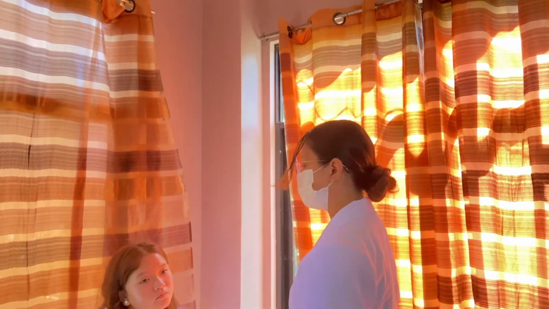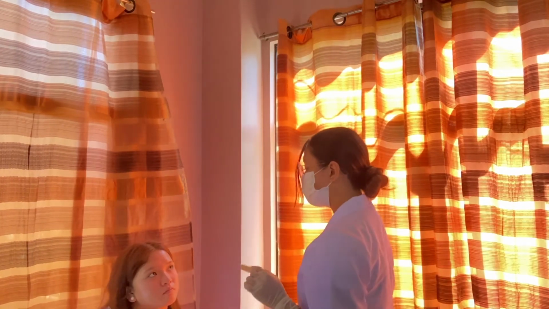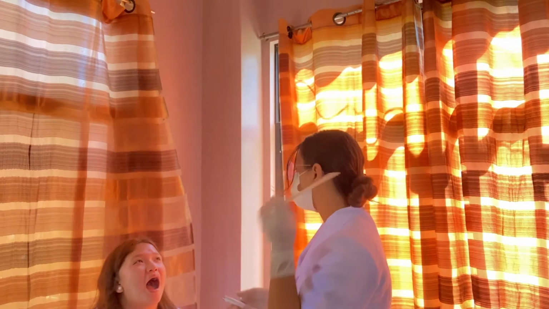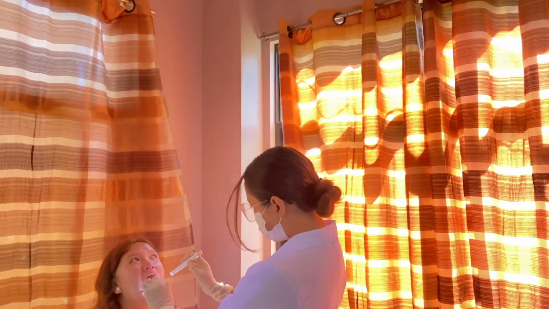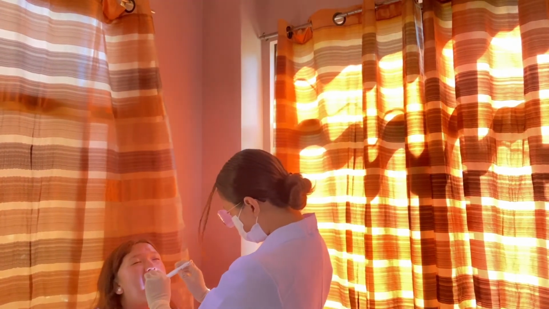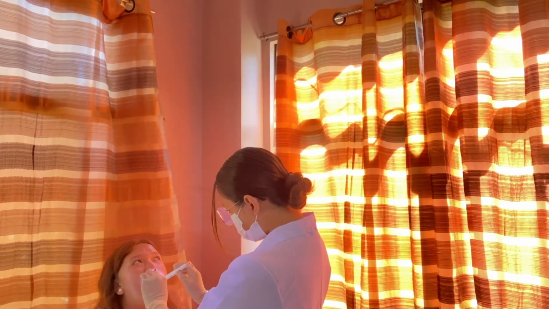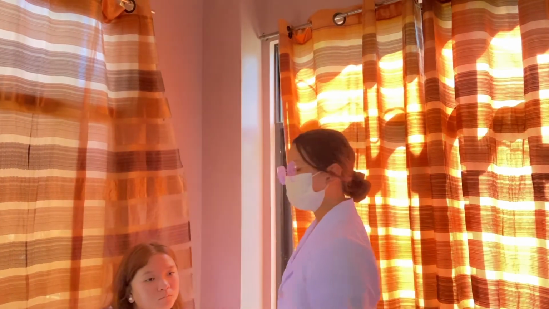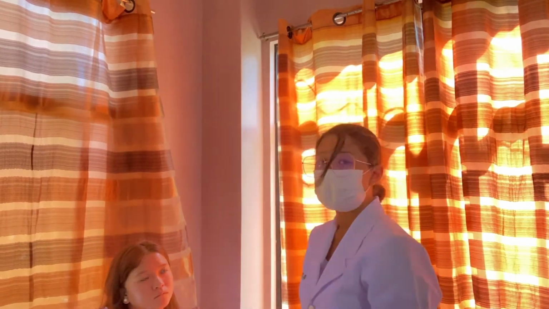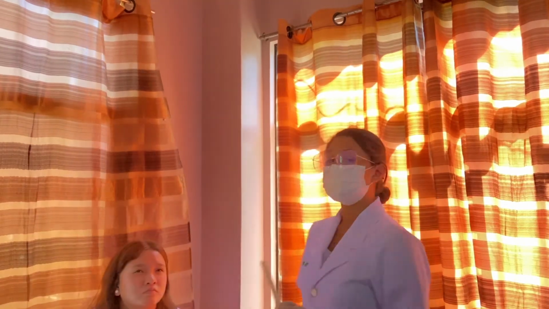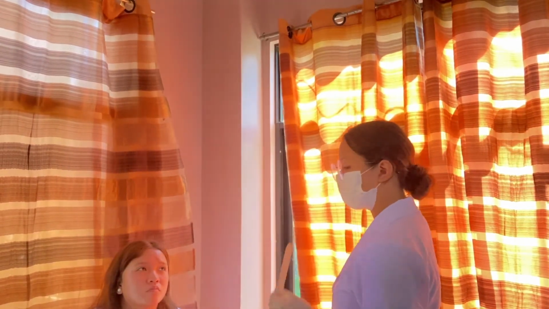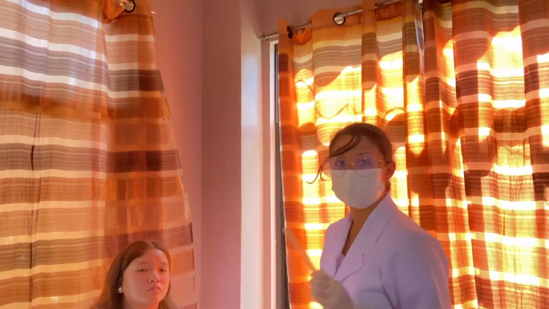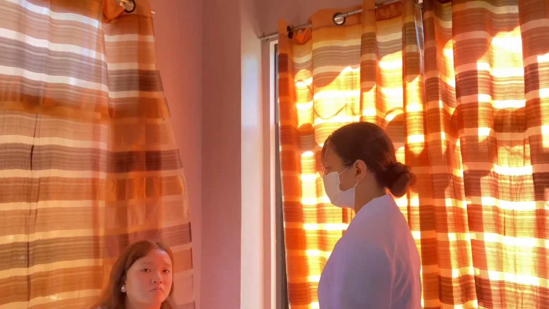So next, I'm going to inspect the tonsils for color, size, and exudate of my patient. So Miss, can you please open your mouth again? The color of my patient's tonsils is reddish, and the grading scale of my patient's tonsils is grade 3 because they occupy between 50 and 75% of the pharyngeal space.